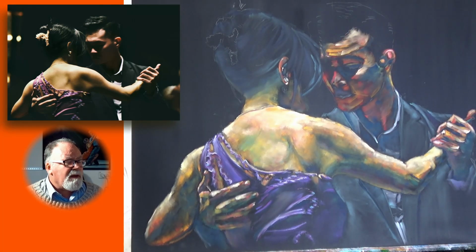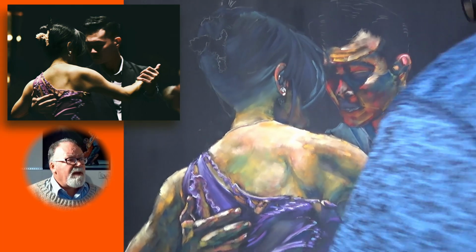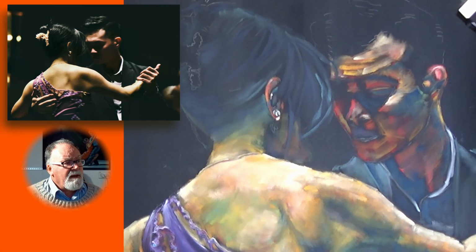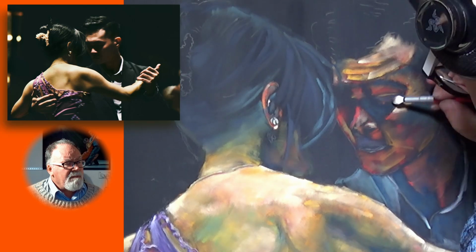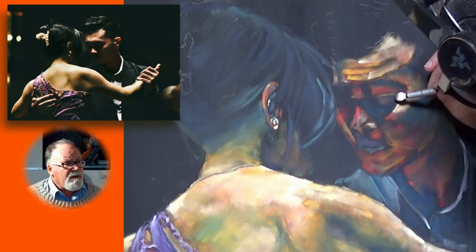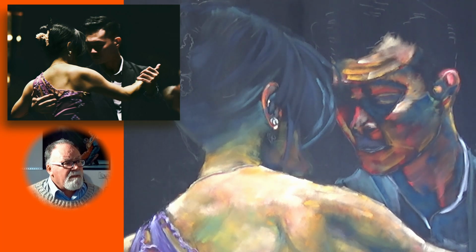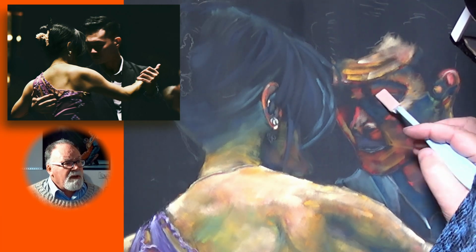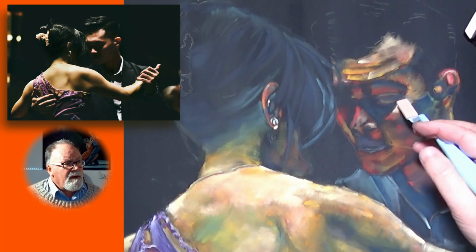Under her arm, where it's quite purply, and around his eye, I have used some negative space in the painting, and not tried to cover up everything with pastel. I wanted to use some of that black background.